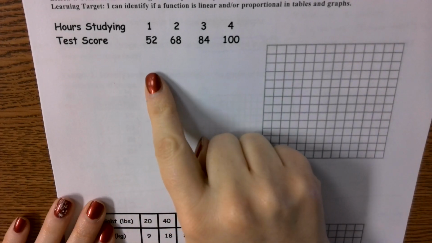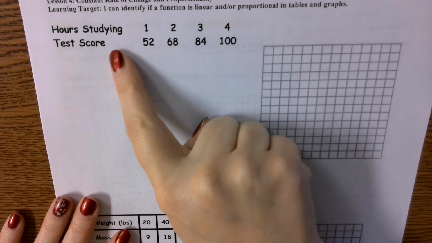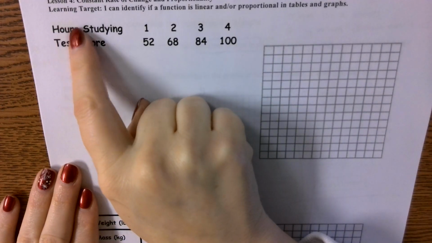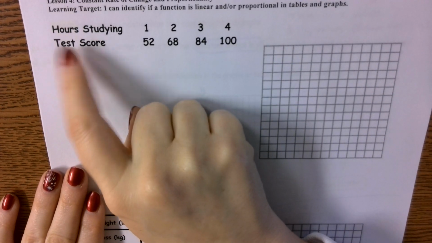Okay, so for this first problem, we have hours of study and the test score that was received. Who can raise their hand and tell me what is the constant rate of change for this relationship? Jamez? Close, reverse it. It's 16 over 1. Remember, time is always going to be your x. So that means the other value is going to be your y.